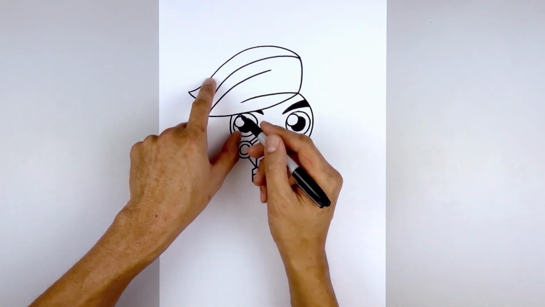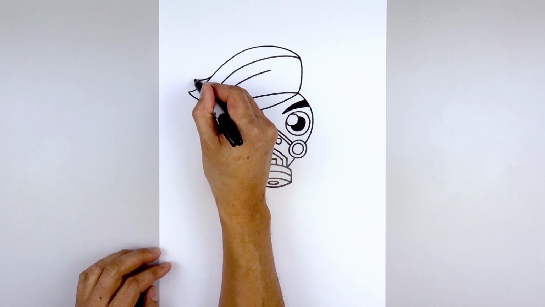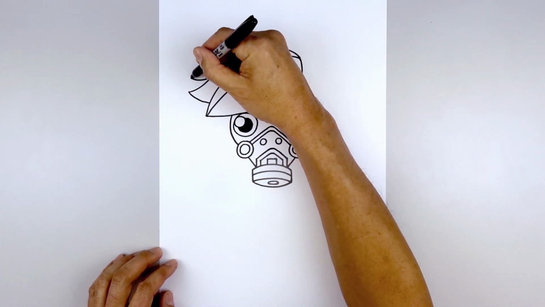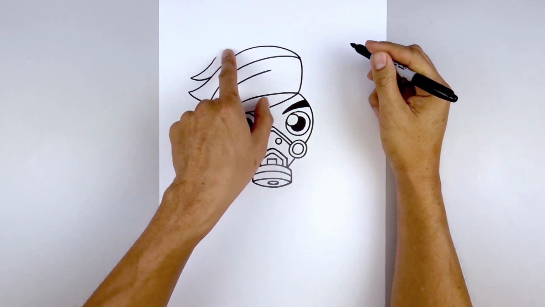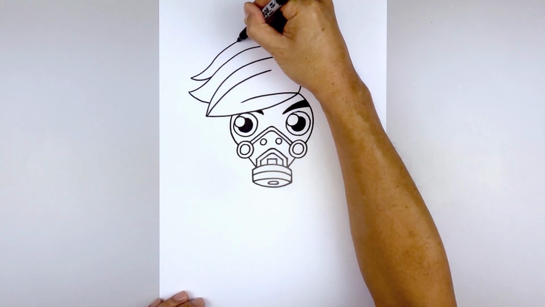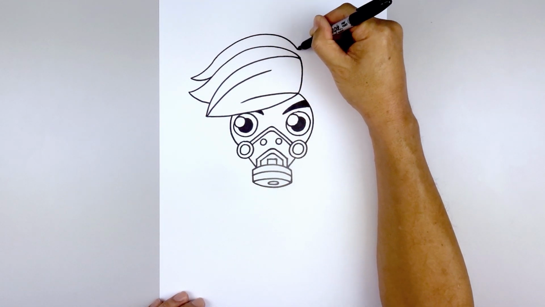Let's do that again. Starting up here, curve down, and then up. Pull this in and up. And then we're going to round this out, come across, and then back down.